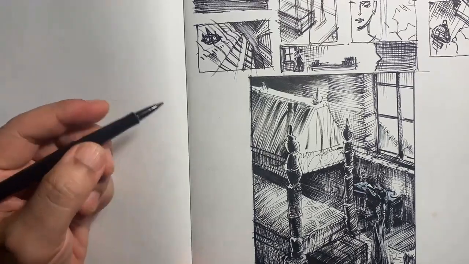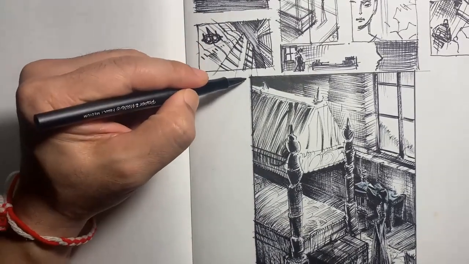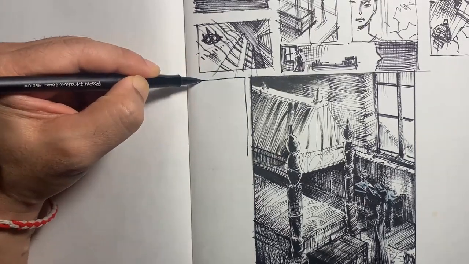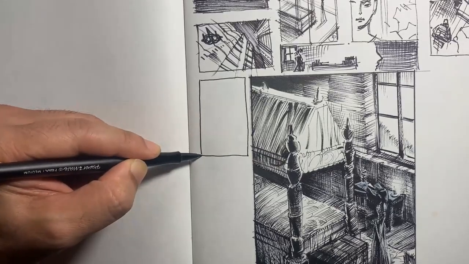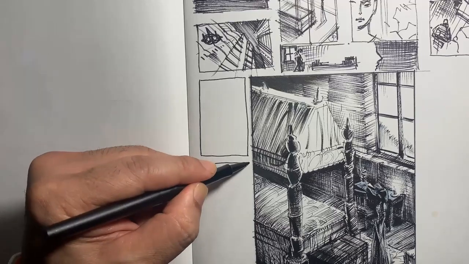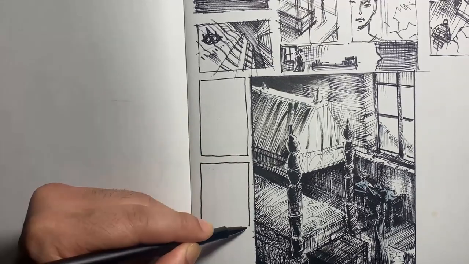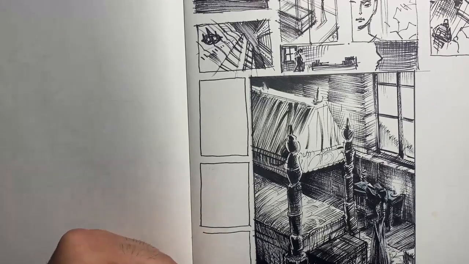So over here, I might decide to draw a box here. I might just do that to begin with. Draw some boxes down the side here.